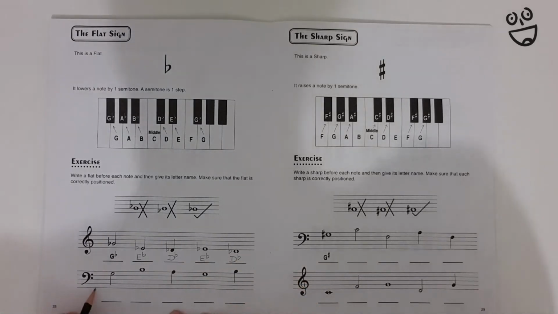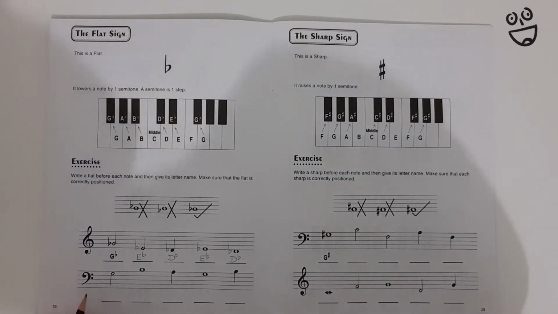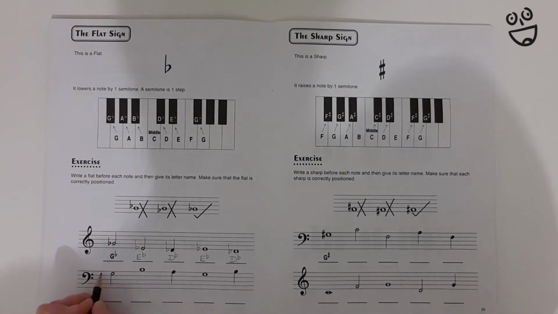Beautiful. Now onto notes in the bass clef. Okay, so we're going to write a flat in front. We're in the bass clef, and that's in a space. All cows eat grass. So that's a G flat. So if this is a G, this note will be A.